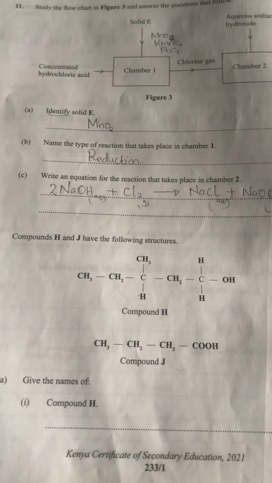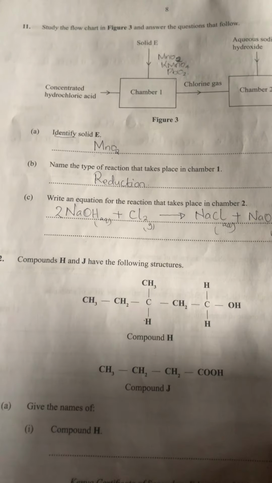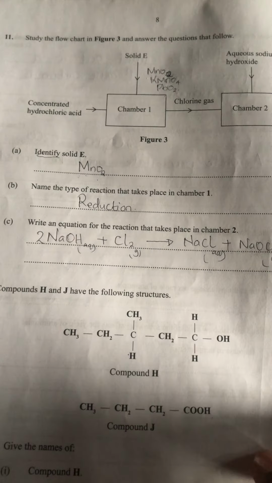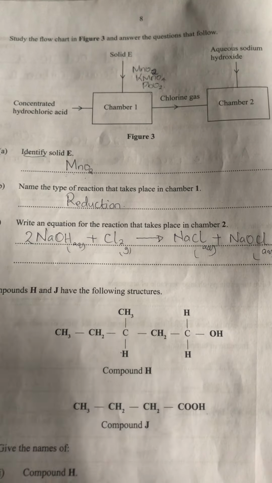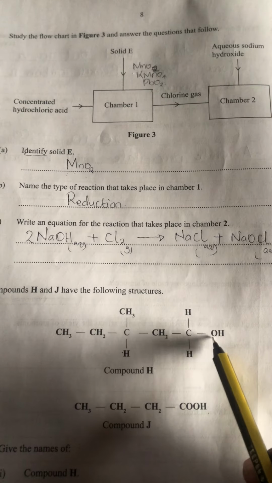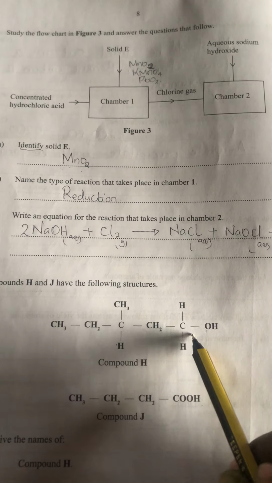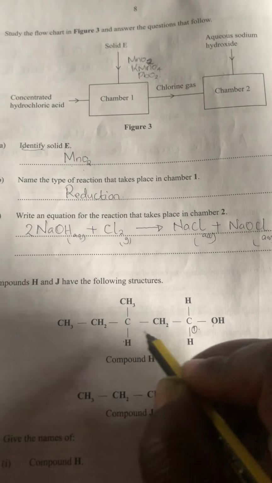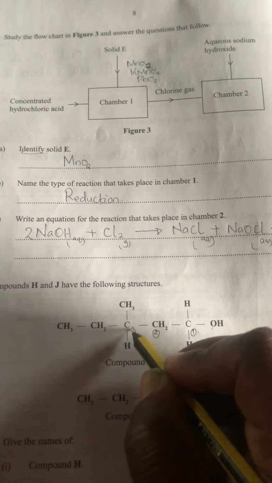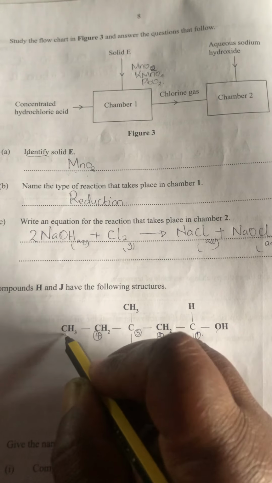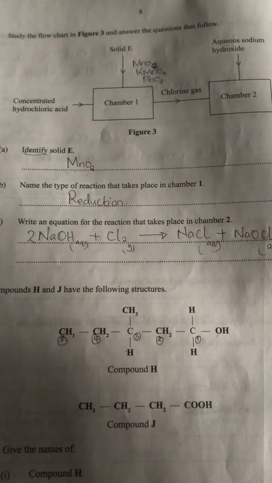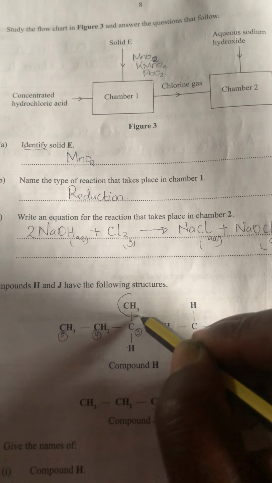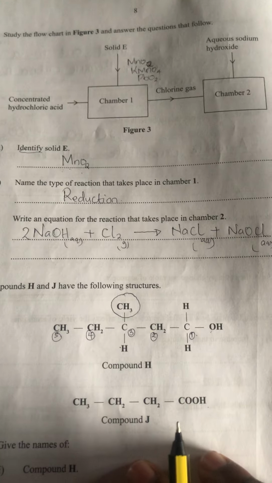1, compound H. So the compound H belongs to the group alkanols. To name, we have to follow the rules, which tell us that we have to count the carbon atoms starting from the end where the OH is near the end. That means we will count our carbon atoms from the right going to the left. So this will be carbon number 1, 2, 3, 4, and 5. So the longest chain has 5 carbon atoms, and that means that on the 3rd carbon atom there is going to be our branch.